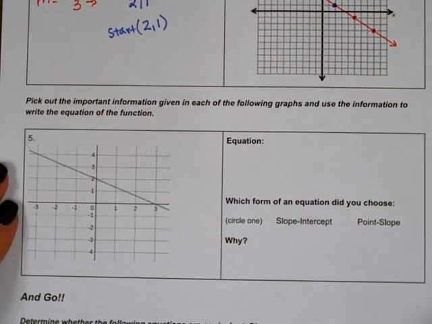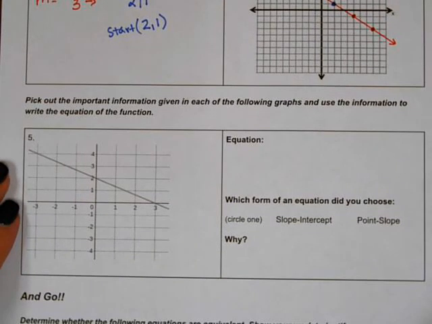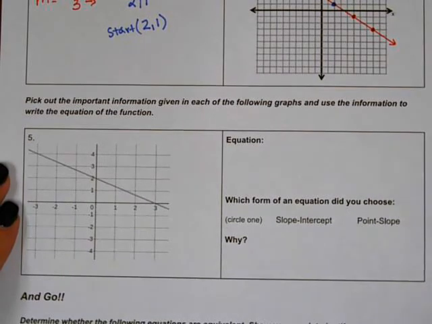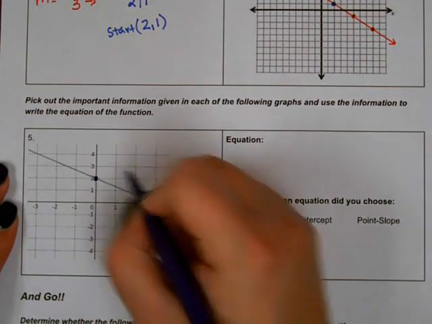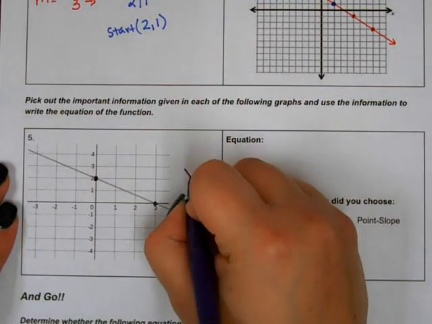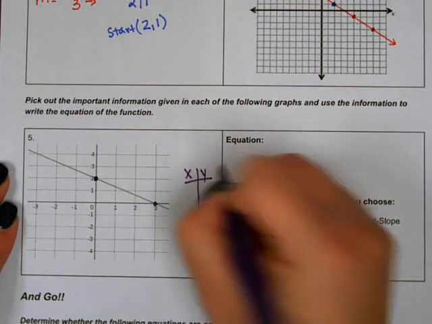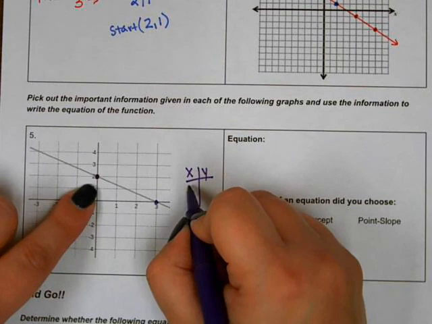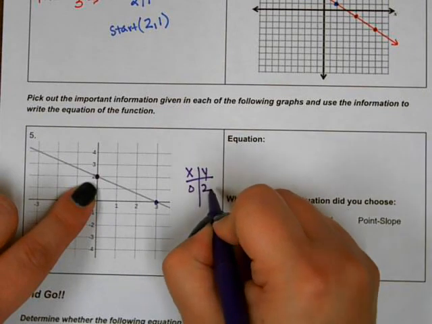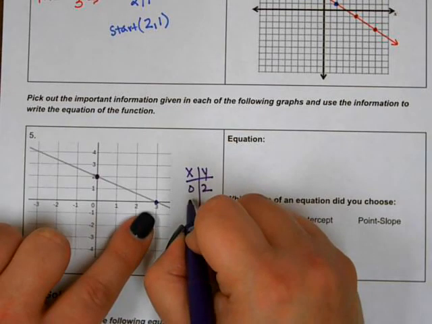Now number 5 is actually the opposite. Number 5 is giving you this graph and asking you to write the equation. Well, this is something that you guys have been doing since Module 1 also. So we're going to pick 2 points on here and we're just going to make a table like we've done in the past. So let's see. This point is the point 0, 2. This is the point 3, 0.